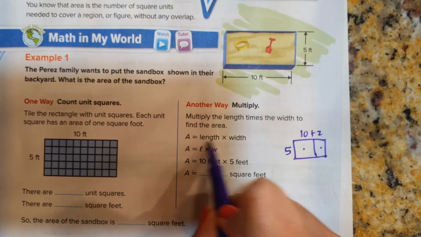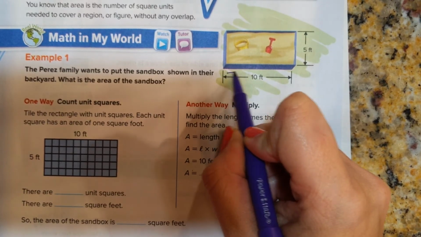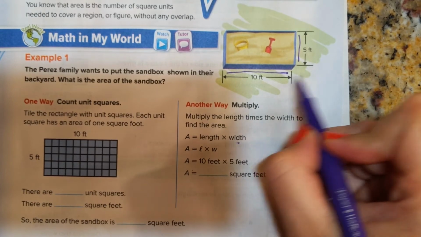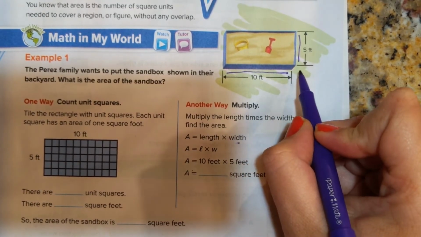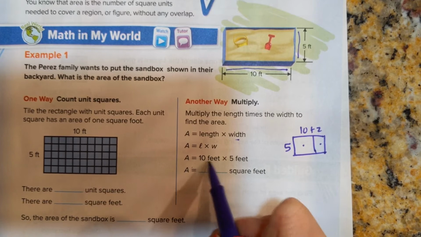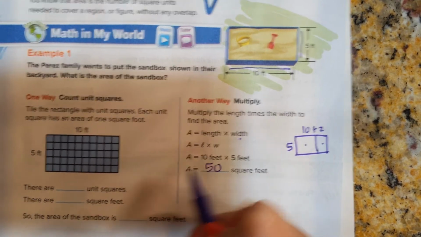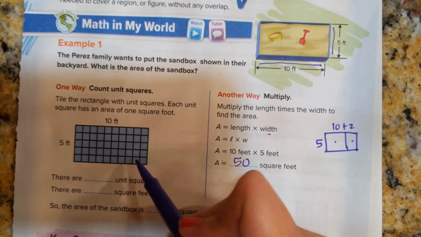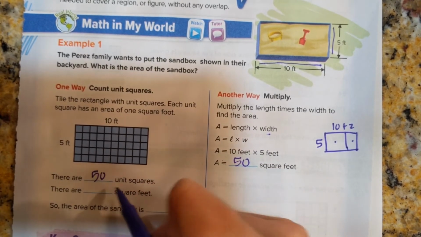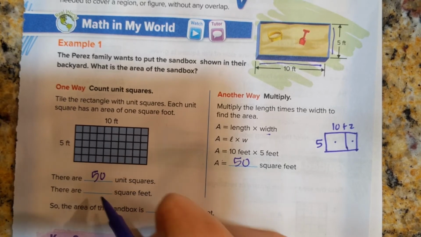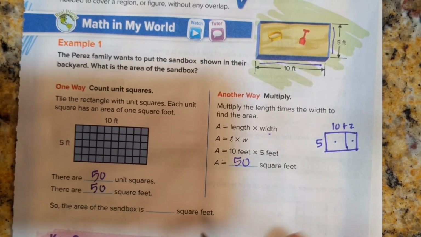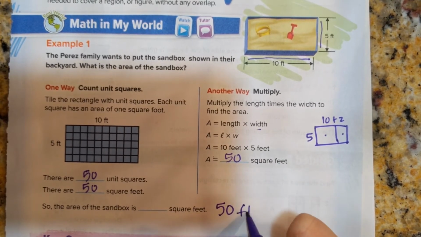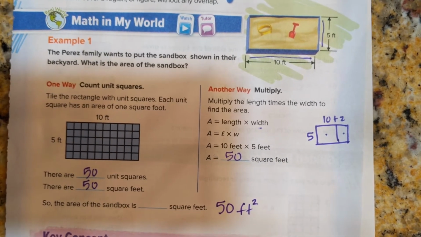So right now it is length times width. The length of this, it is 10 feet long. And how wide is it? 5 feet wide. So you multiply the length times the width. That's the formula. L times W, 10 times 5 is 50. And if you were going to count these, please don't. That's a waste of your time and mine. You'd find 50 squares. There are 50 square units, unit squares. So there are 50 square feet. So the sandbox is 50 feet squared. That's how you'd write that. Okay?